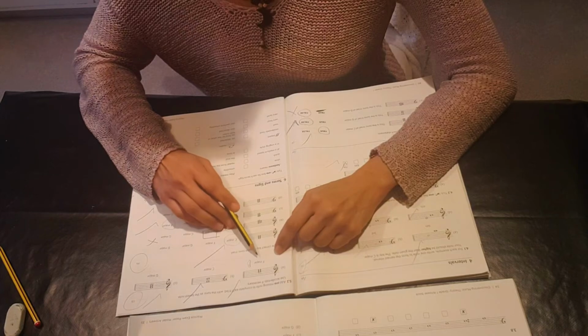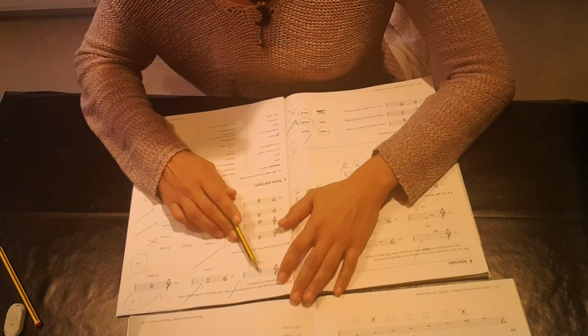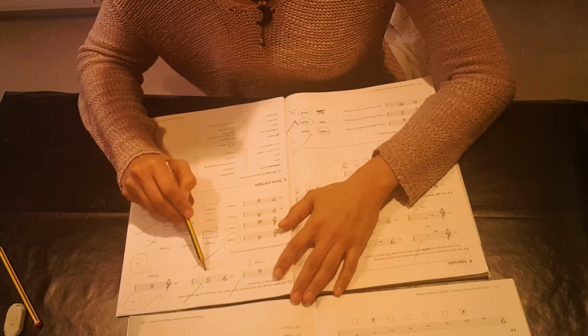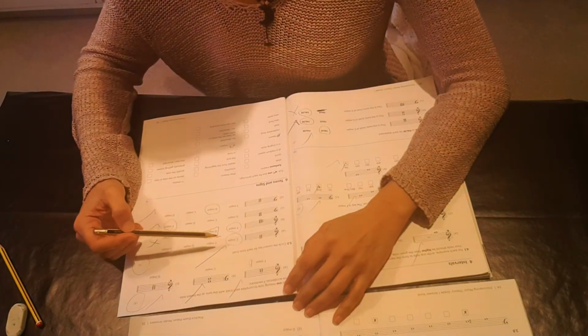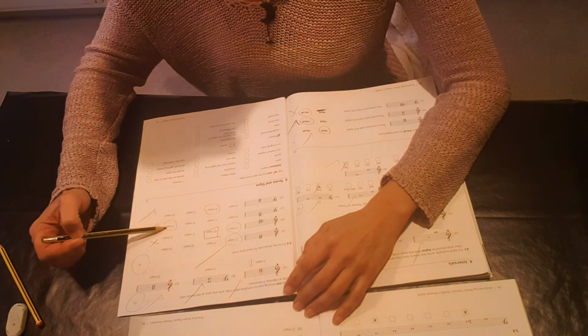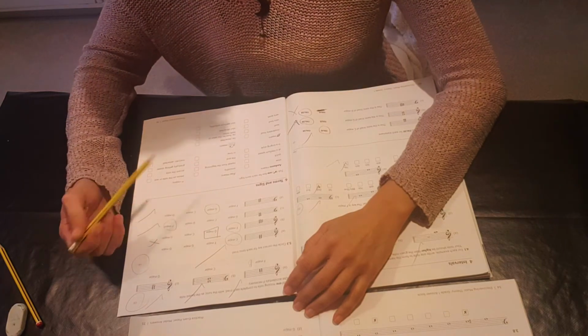Okay, 5.2. Top note, middle note, and bottom note. 5.3. C major, D major, F major, and finally G major.